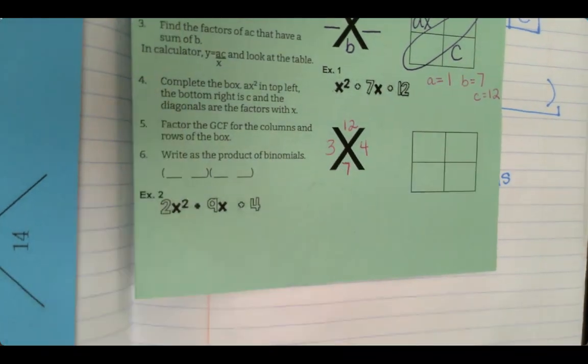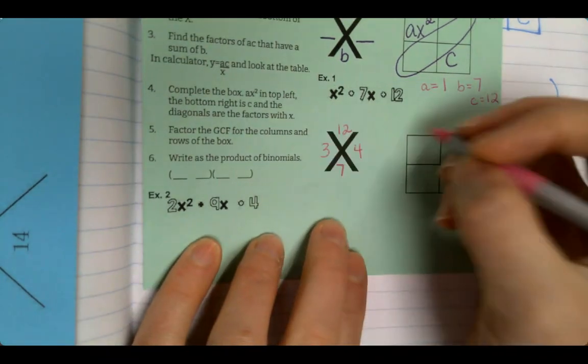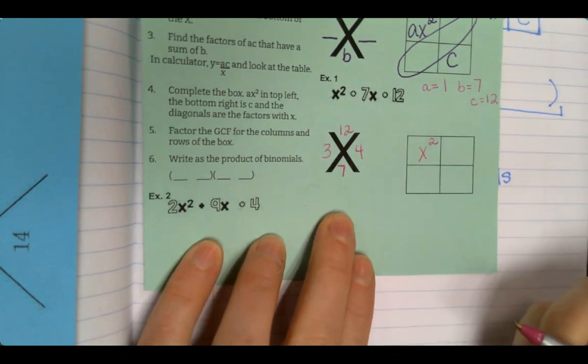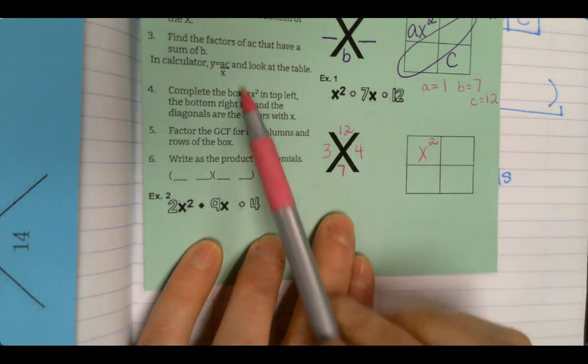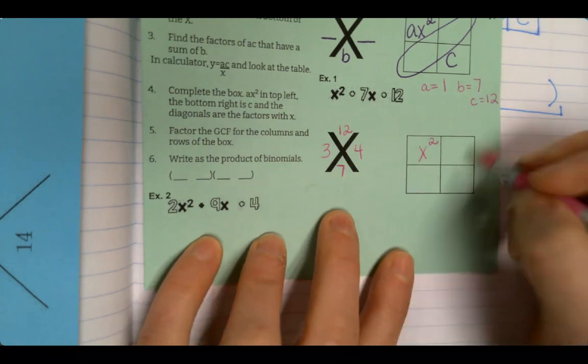Step 4 says complete the box. AX squared on top left. AX squared is just, in this case, just X squared. And then it says bottom right is C. The bottom right is 12.